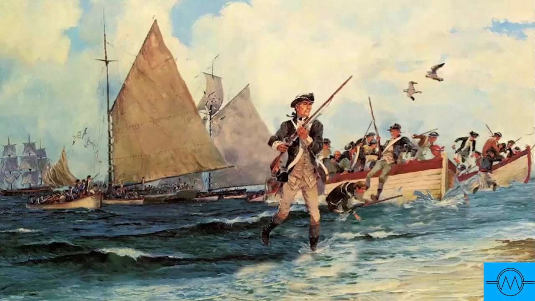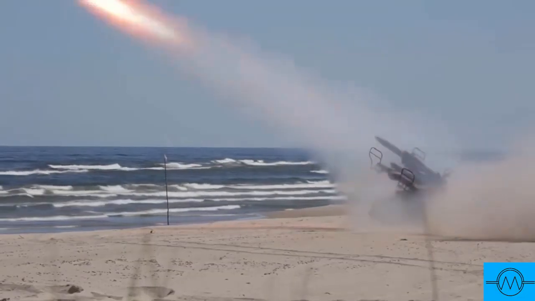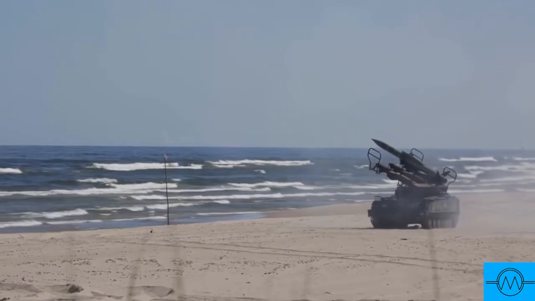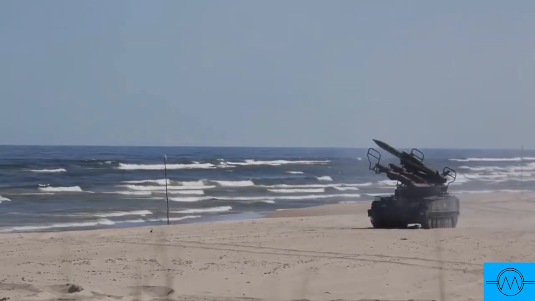The first amphibious landing took place in 1778 at Fort Nassau. Since then, a lot has changed. Modern missiles can be fired from hundreds of kilometers away, and this has dramatically changed naval warfare. I'll be looking into how a modern naval invasion would happen.